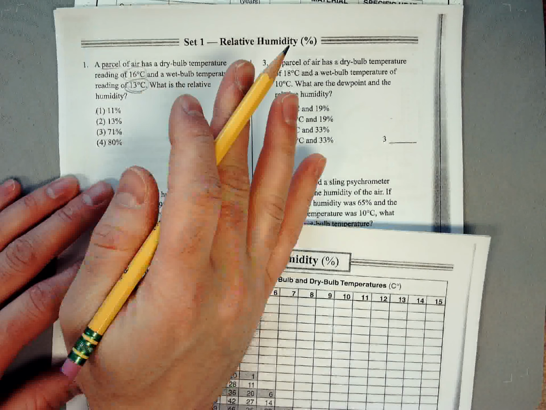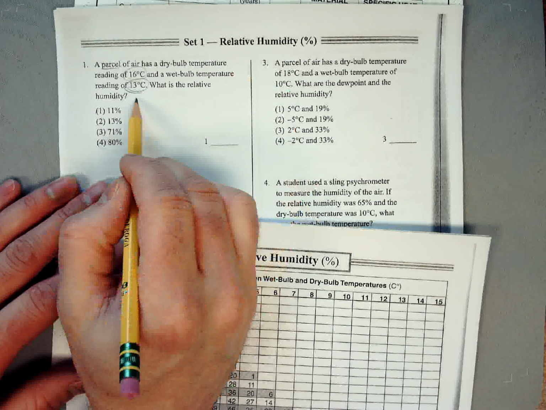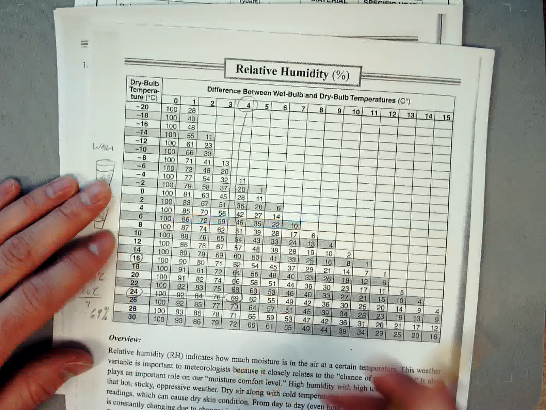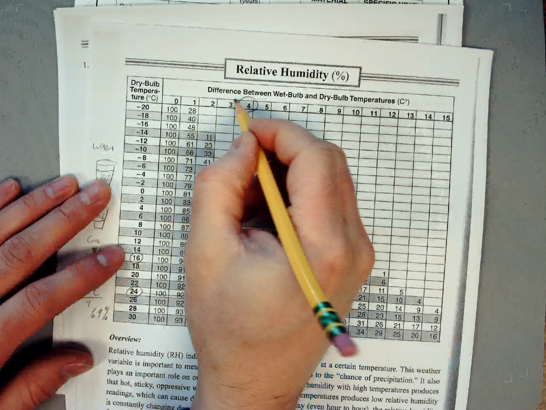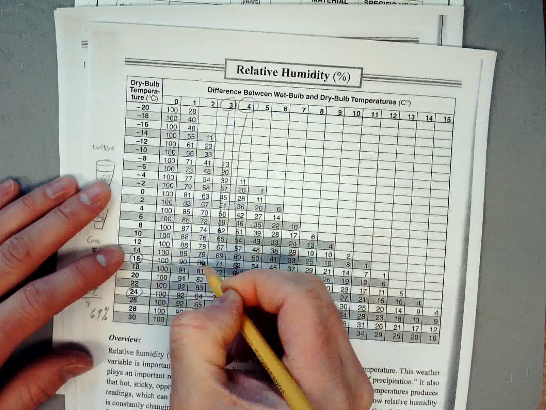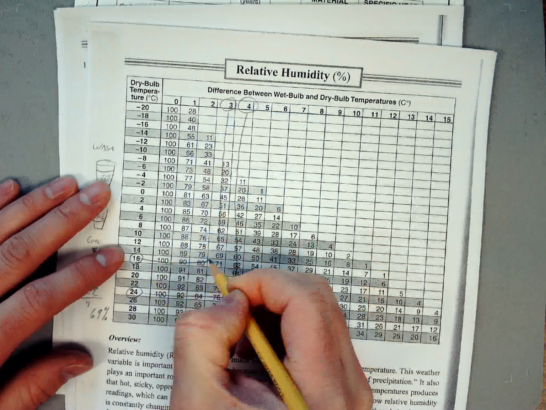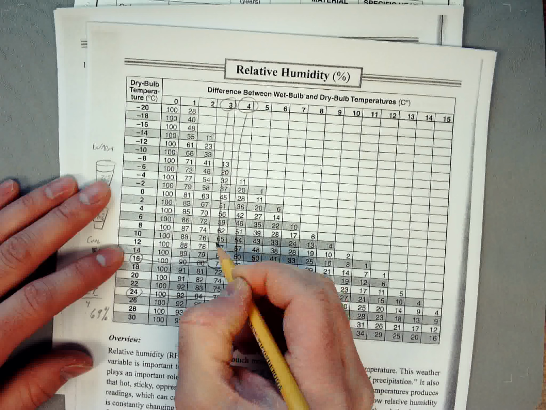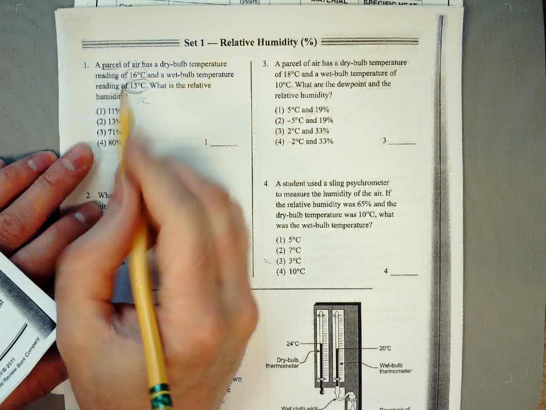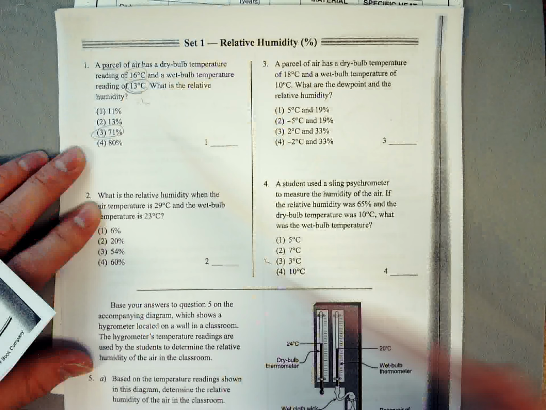Pause. That means my difference is 3. So I come up here, 3. 71% full. Oh, that was easy.